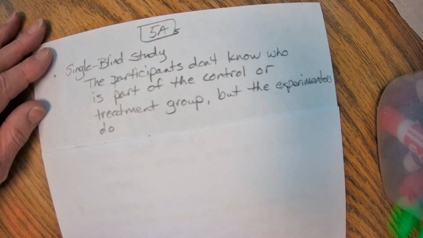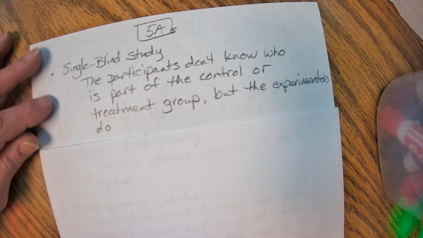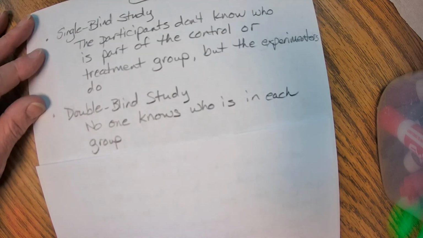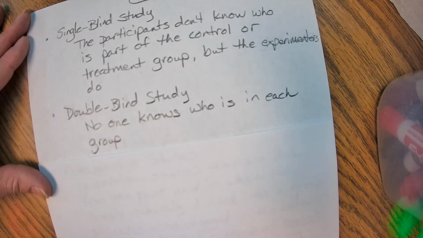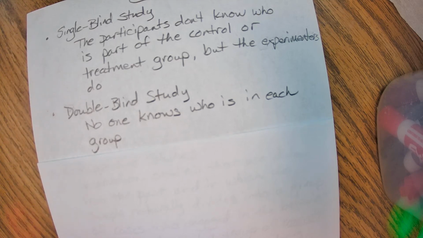So in a single blind study, the participants don't know who's part of the control or treatment group, but the experimenters do. So the control group does not know that they're getting a placebo, but the experimenters do. In a double-blind study, neither the participants nor the experimenters know who's in each group, but obviously observers would know. Otherwise, they wouldn't be able to track the data.